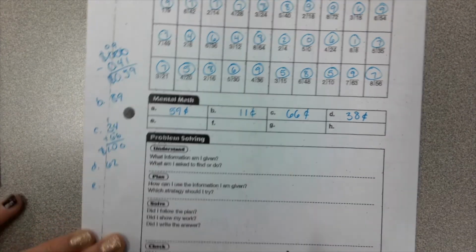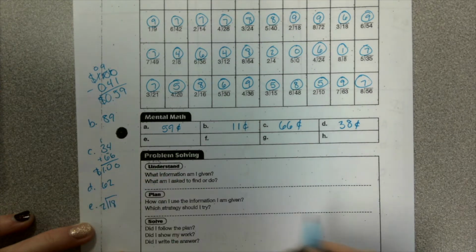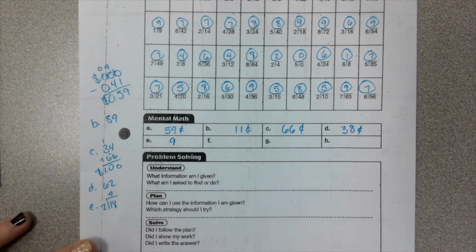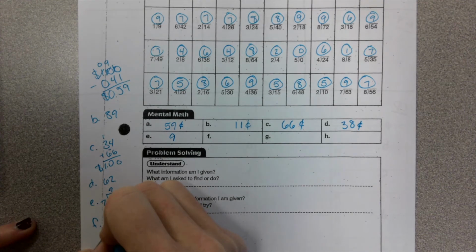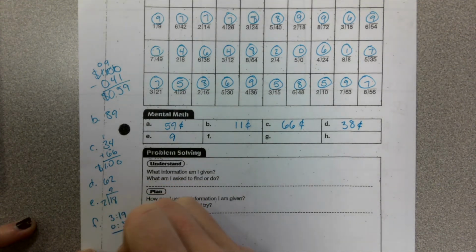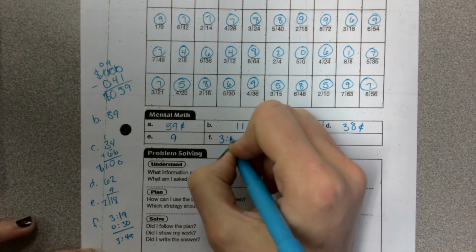E, what's 50% of 18? Half of 18, or 18 divided by 2, is 9. So we get 9. F, what time is it 30 minutes after 3:19 a.m.? Well, if we're going to add 30 minutes, we'll get 3:49 a.m.